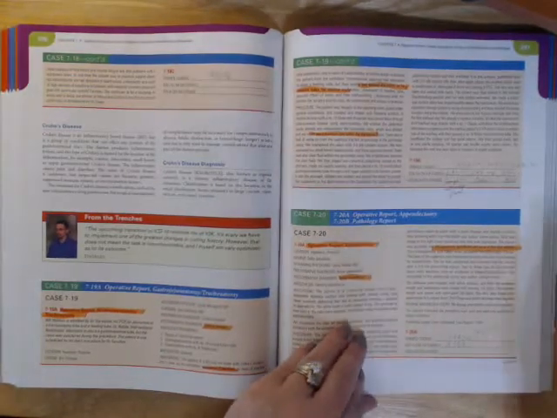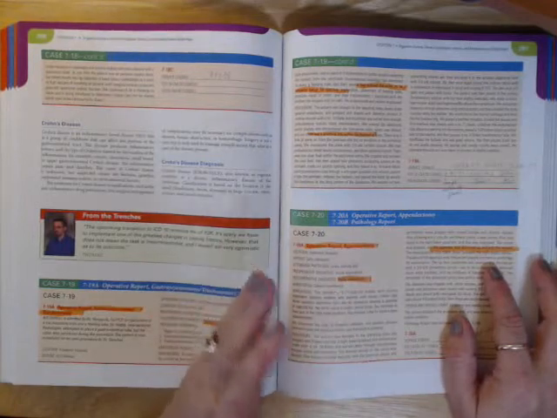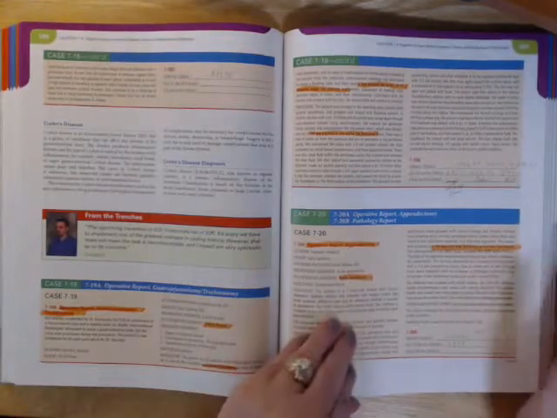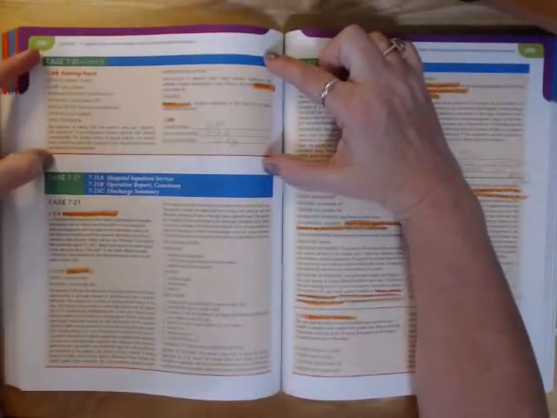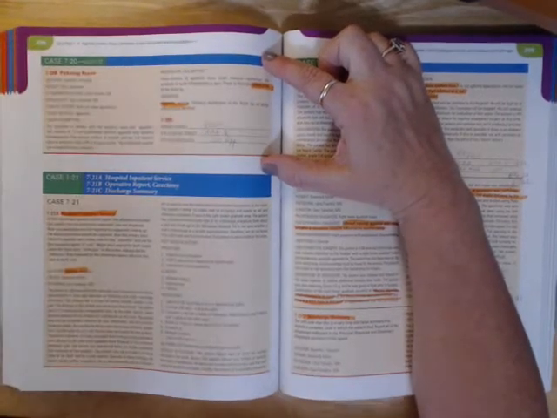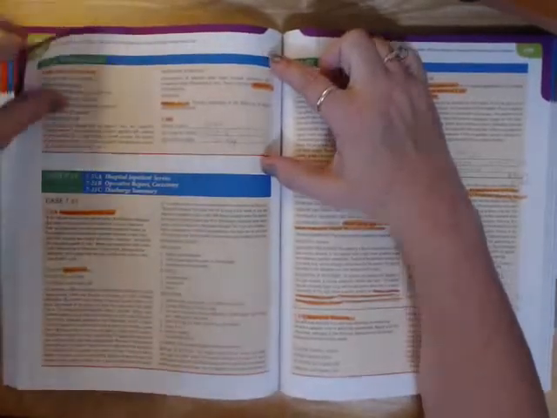Remember, if it's a closed procedure, it would be laparoscopic, and they would talk about trocars and ports and insufflation, that kind of thing. So 20B is the pathology report for that appendectomy, and this is the one that was weird.